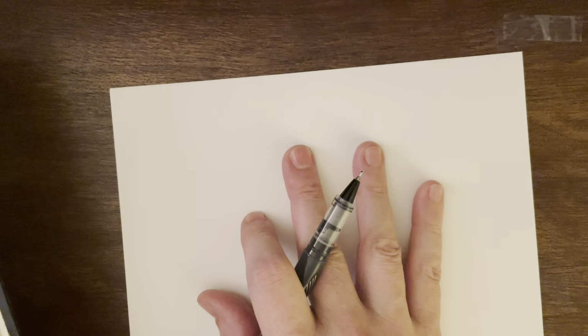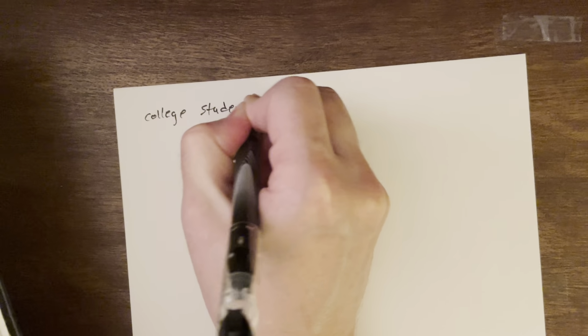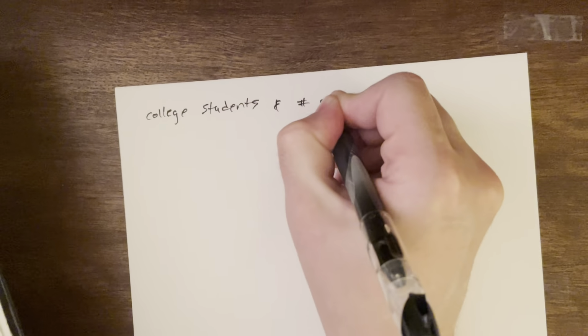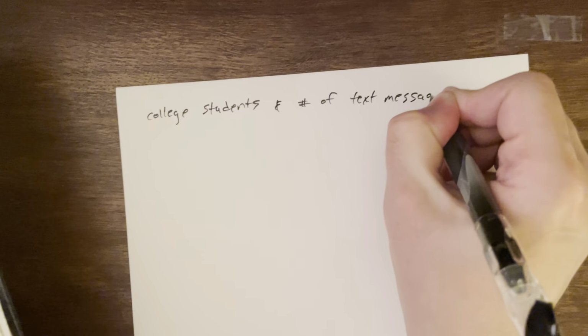So, let me make up a little situation here. I tell you, we looked at a bunch of college students and the number of text messages that they sent last week.